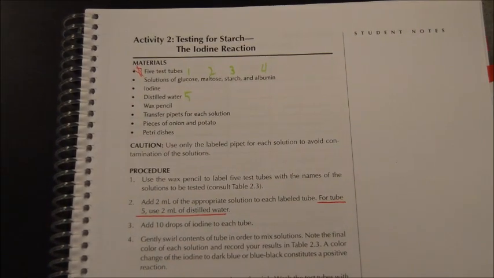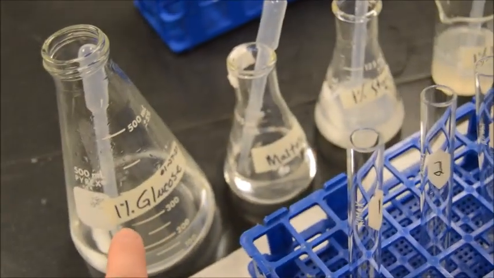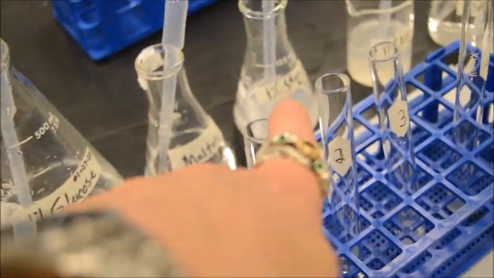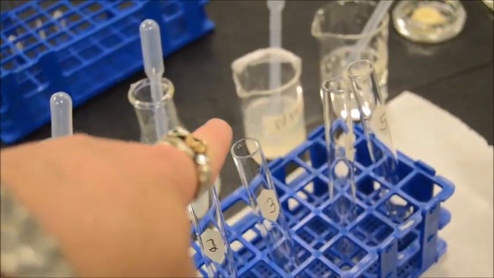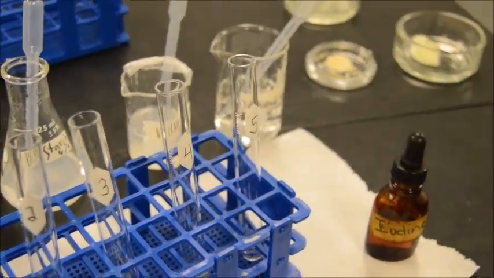Our next test here is activity 2, a test for starch in the iodine reaction. What we have to have here is 5 test tubes. We have glucose, maltose, starch, egg white (albumin), and distilled water. That's 5 test tubes: 1, 2, 3, 4, and 5.